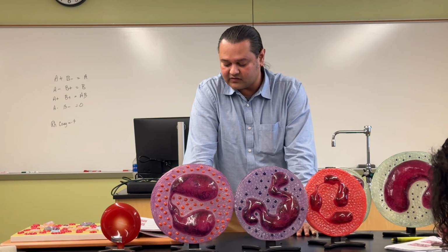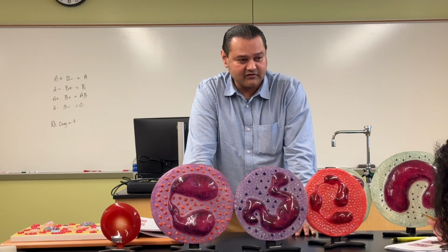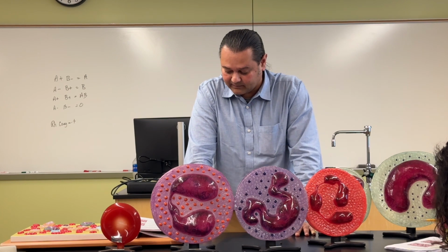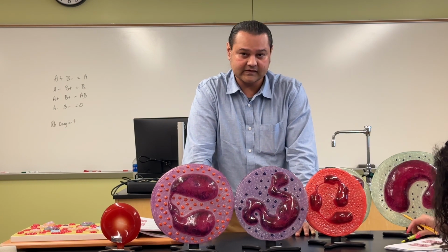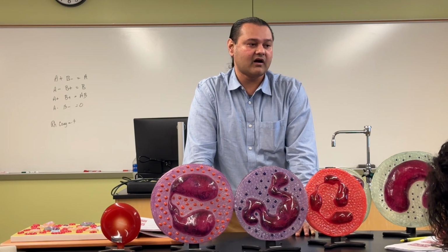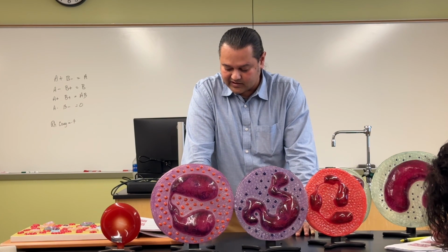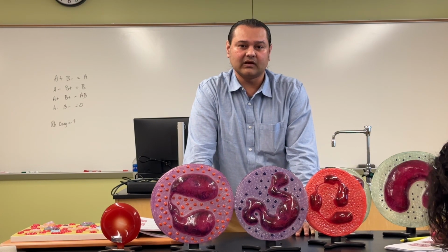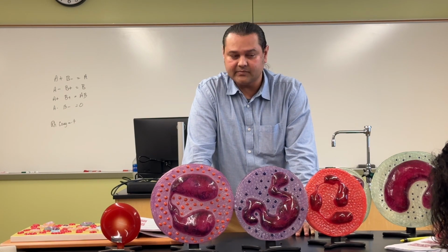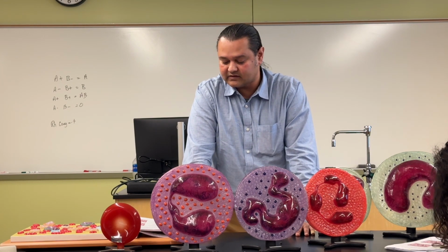Now, the number is also important for you to know, 150,000 to 400,000. The exact number, not so much, but knowing that platelets are in the hundreds of thousands, right? Red blood cells are in the millions, your platelets are in the hundreds of thousands. And they last about 5 to 6 days, so a little less than a week. And the majority of them are stored in the spleen, so when you need it, your spleen will release.